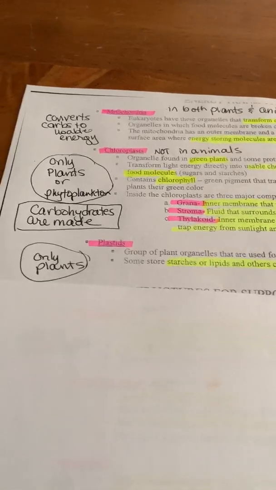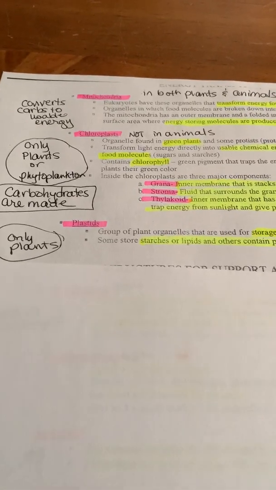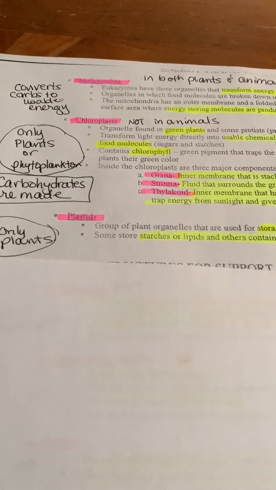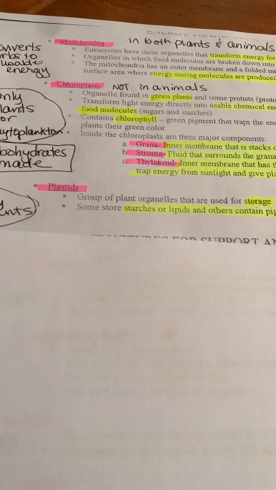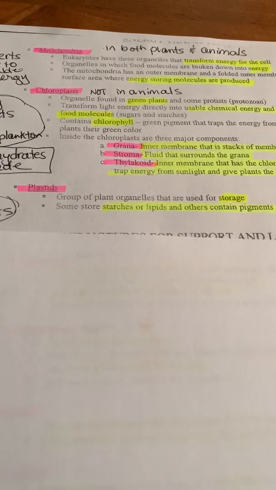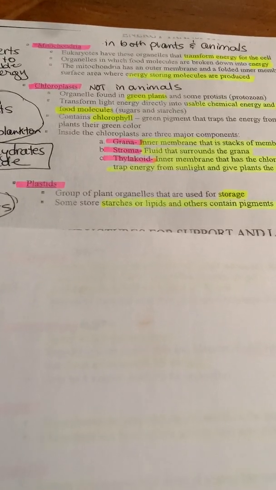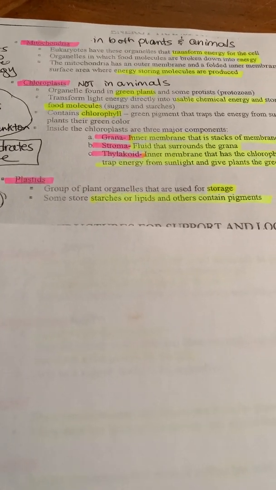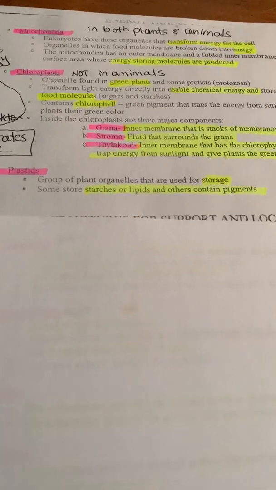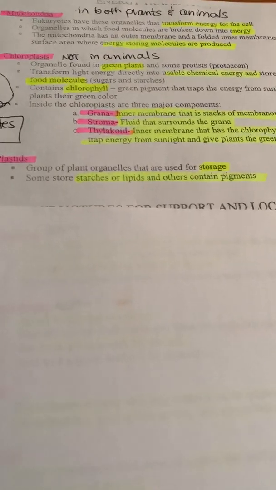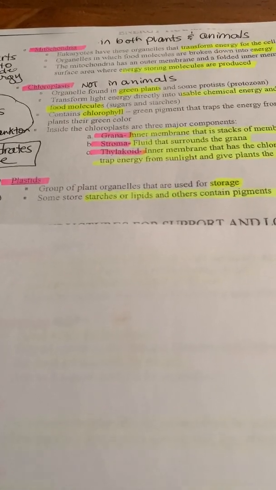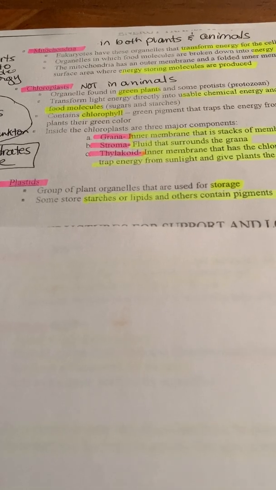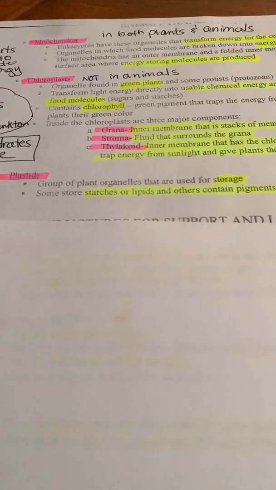All right, then last one for storage is plastids. Now plastids are just small membranous sacs that contain extra storage. They contain things like starches or lipids or other pigments. So plants are not just green. The pigments that roses have that make their petals red, or other colors that are not just chlorophyll, are stored in plastids.